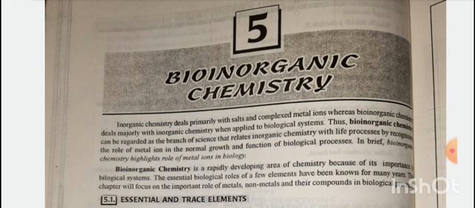Bioinorganic chemistry is a rapidly developing area of chemistry because it is important in biological systems. The essential biological roles of a few elements have been known for many years. This chapter will focus on the important roles of metals, non-metals, and their compounds in biological processes.